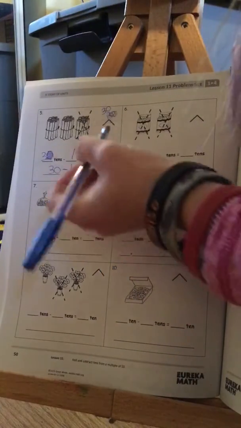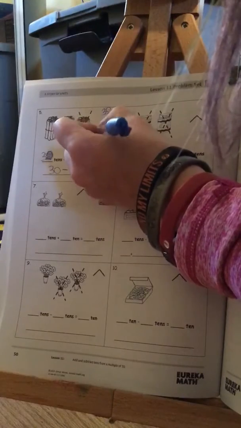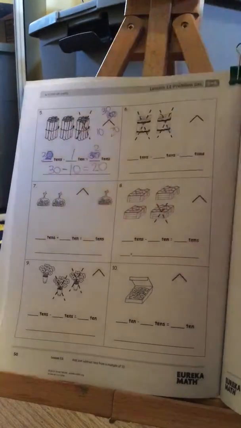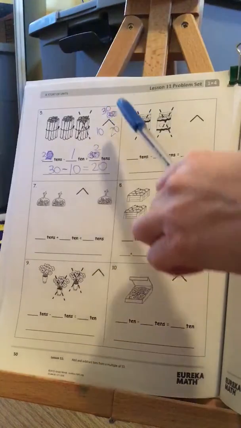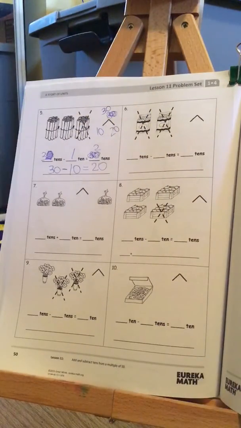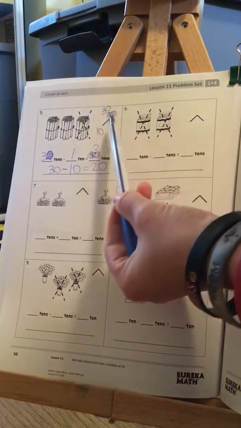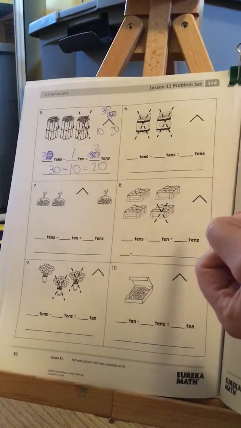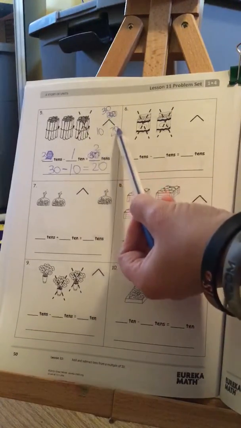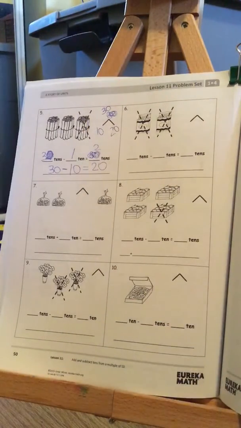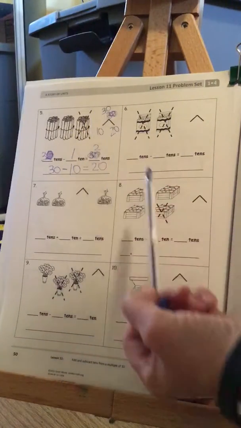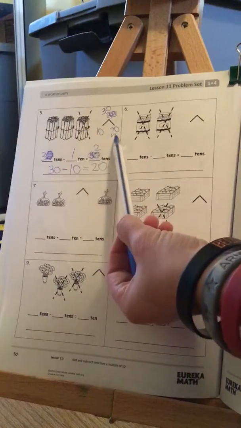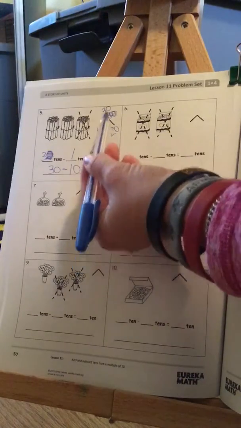So 30 can be broken down into 10 and 20. And our number bond just helps us figure out how to make our number sentence. I can look at this number bond and say 30 minus 10 equals 20. I can say 30 minus 20 equals 10. I can also put the parts together to get the whole. 10 plus 20 equals 30. And 20 plus 10 equals 30.